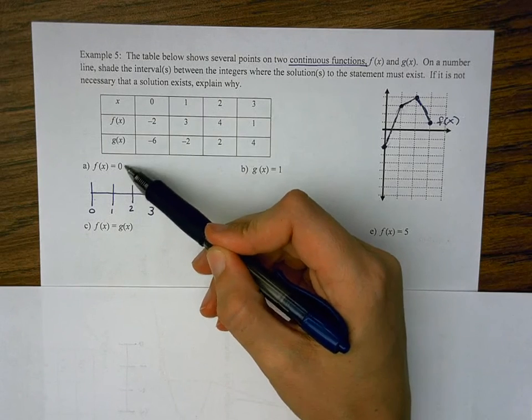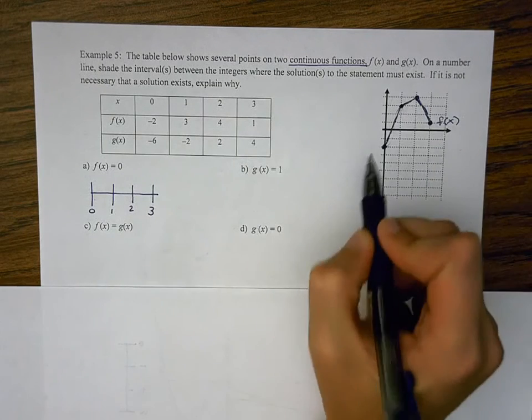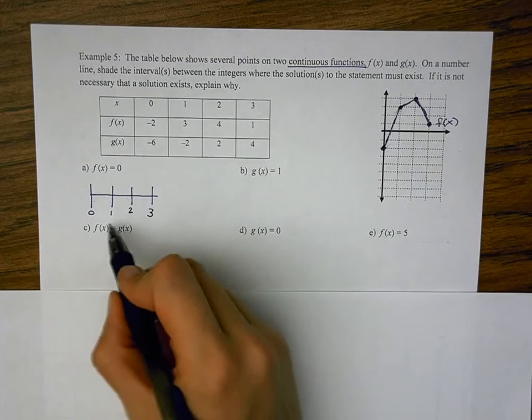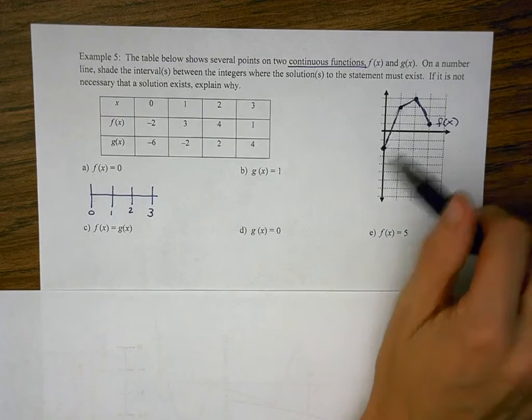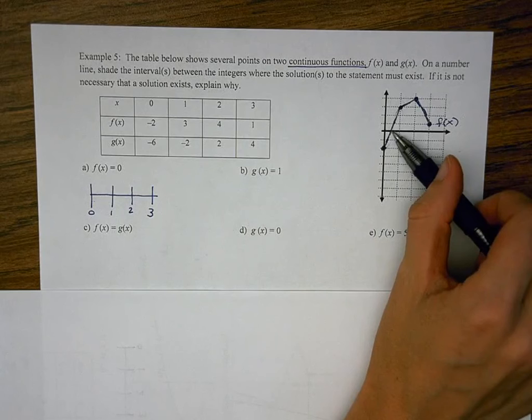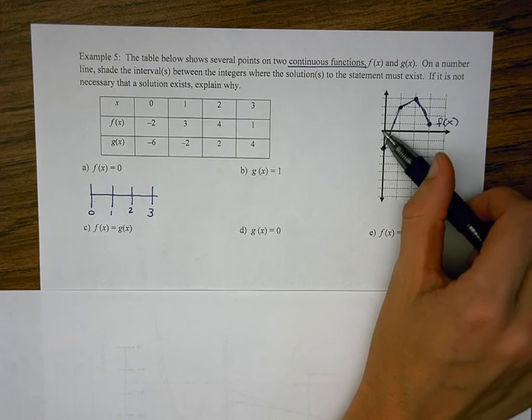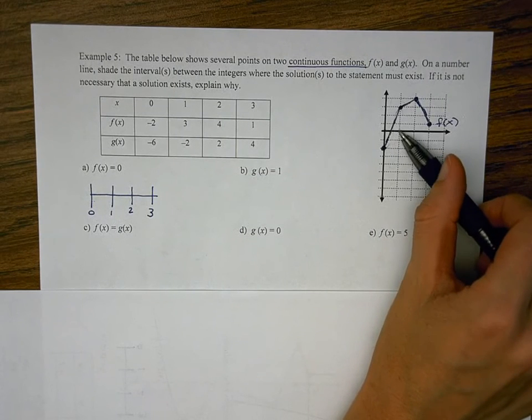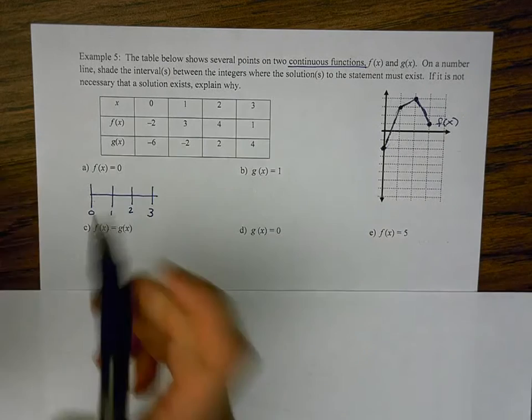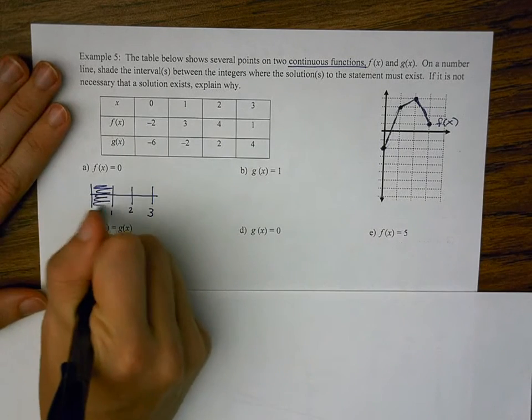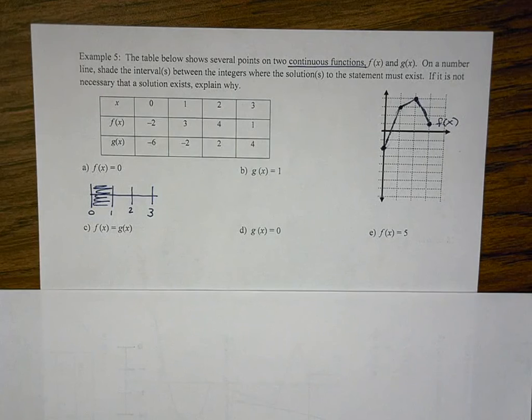Okay, that's an x-intercept. And so on which of these intervals, 0 to 1, 1 to 2, 2 to 3, do I see an x-intercept? Well, I've got one x-intercept right here, which is between x equals 0 and x equals 1. And so I'm going to shade in there.